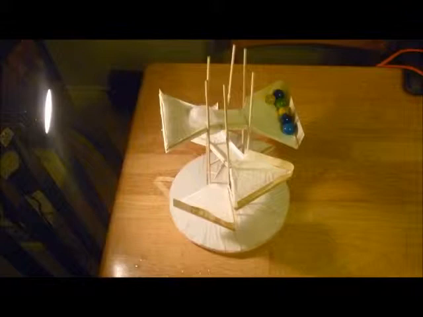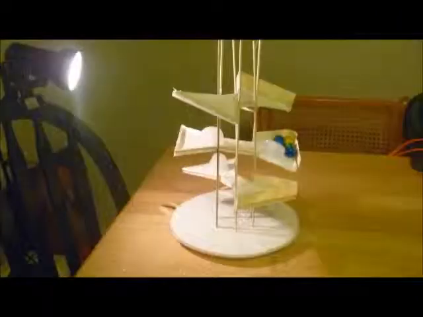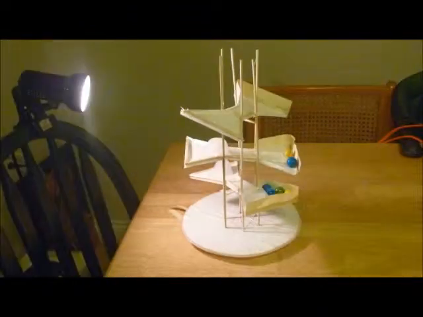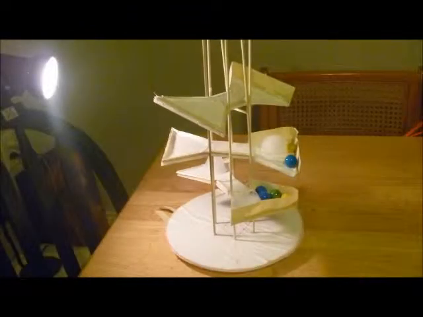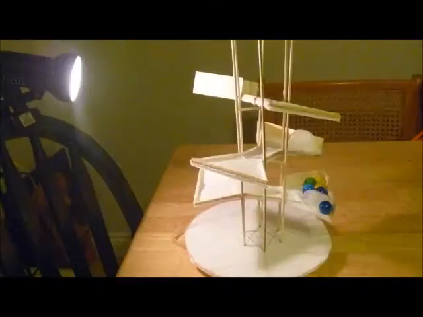Marbles represent the saturated cells on the back of a sunflower stem. Heat from a light source moves around the structure, melting ice cubes that drain towards the marbles, pushing them to the next level in the opposite direction of the light, just like the cells of a sunflower do.